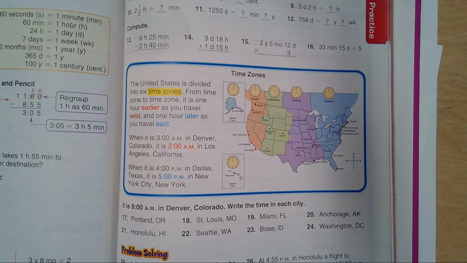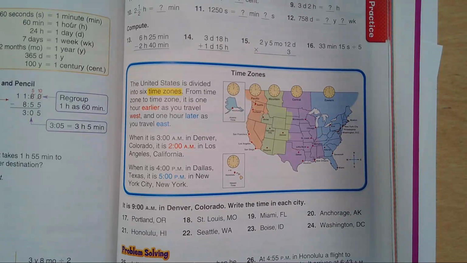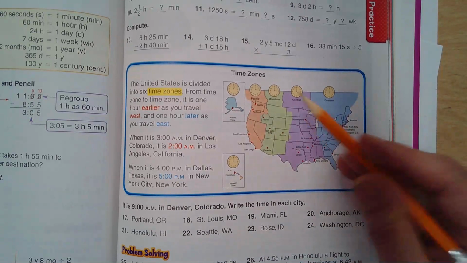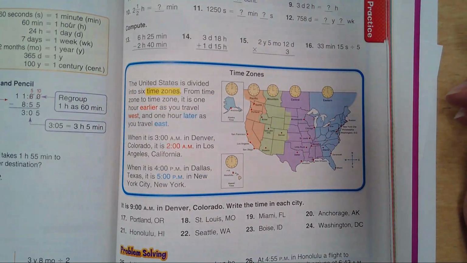What time is it in California right now? It's 10:05 right now. It's 8:05 in California because they're two time zones behind us here. Wait, what time would it be for Damien then? What time is it right now? 10:05. Well, it depends where Damien is.